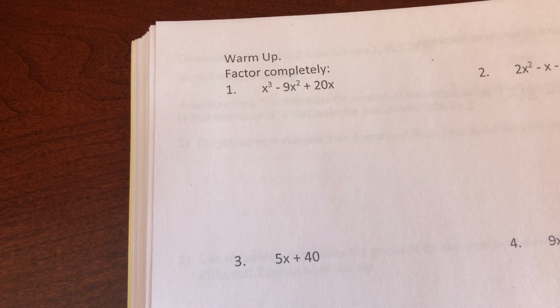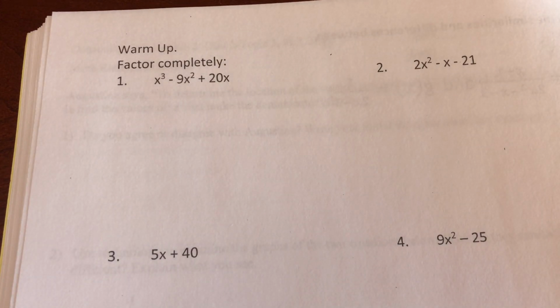Okay, please open up your packets to page 26 and complete the 4-question warm-up on factoring. So go ahead and pause this video while you do that, and once you've given yourself about 3 or 4 minutes to complete this, then turn the video back on.